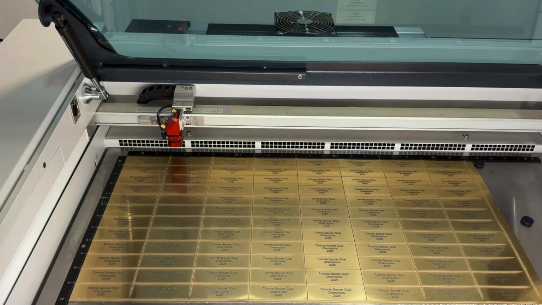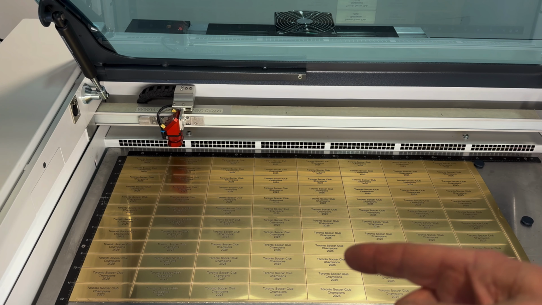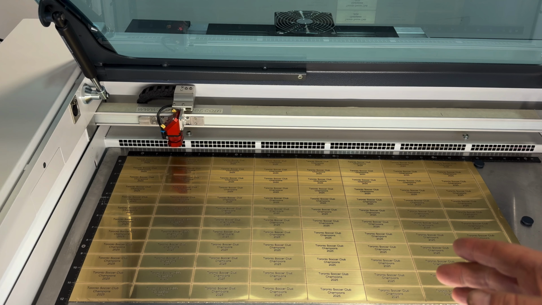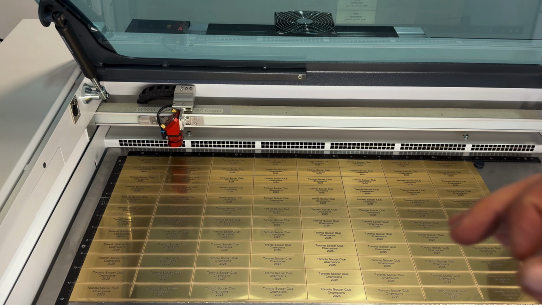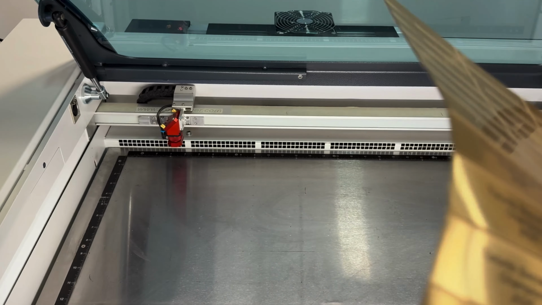Now you can see, there's my material with no magnets on it, and there's no warping at all. So again, this is a very easy material to work with as long as you're doing the settings properly. Okay, so let's see how we did on our foil.